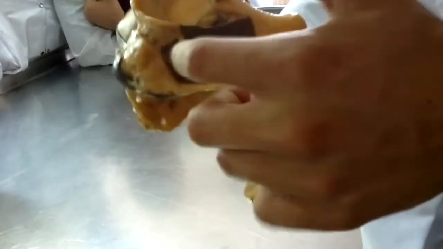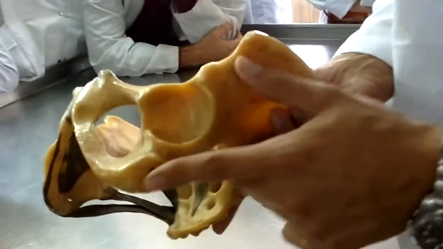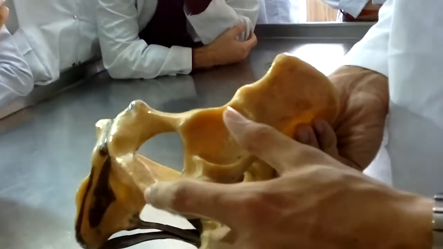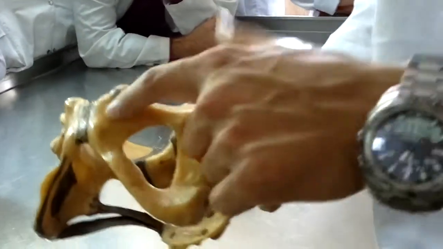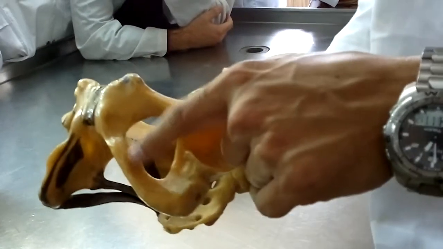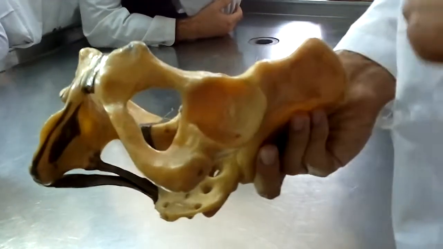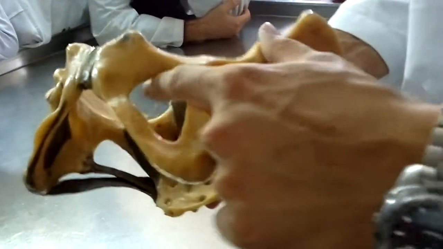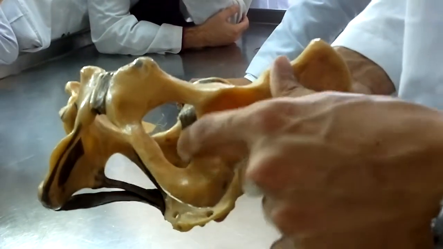The ischium is found, we said, posteriorly and inferiorly. This is the ischium. It has a body and it has a ramus. The ramus of the ischium with the inferior ramus of the pubis form the ischiopubic ramus. This is the ischiopubic ramus. They both enclose this opening, which is the obturator foramen.